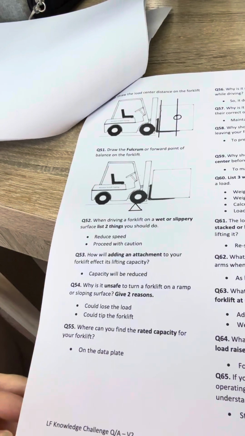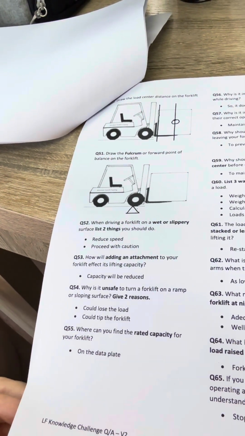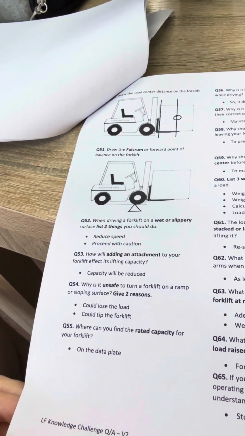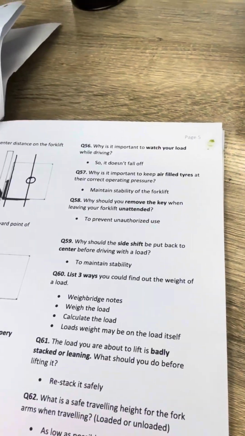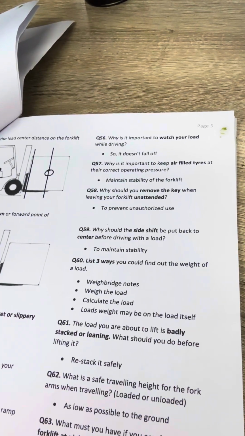Why is it unsafe to turn a forklift on a ramp or sloping surface? Give 2 reasons. 1, could lose the load. 2, could tip the forklift. Where can you find the rated capacity for your forklift? On the data plate. Why is it important to watch your load while driving so it doesn't fall off?